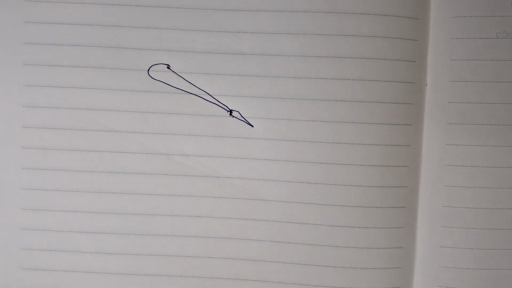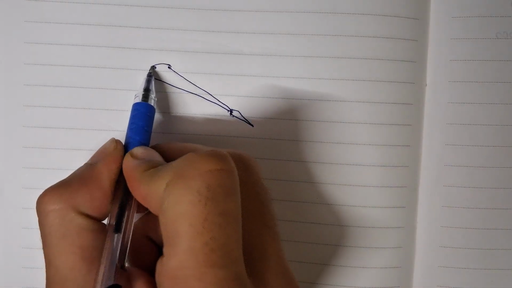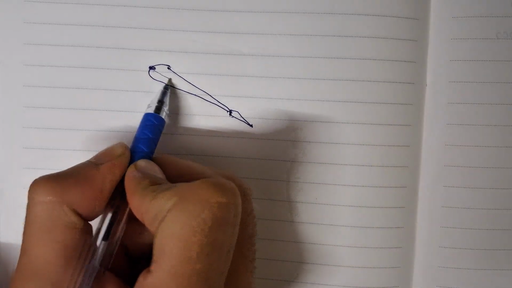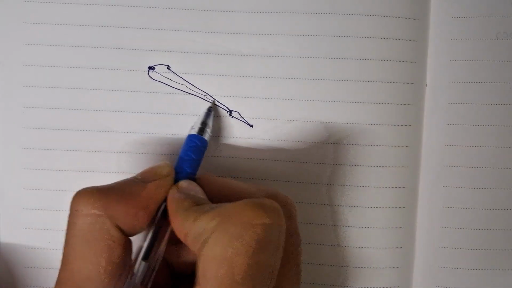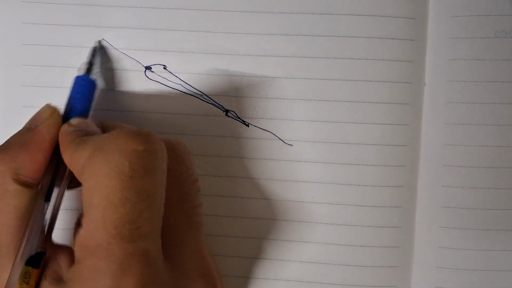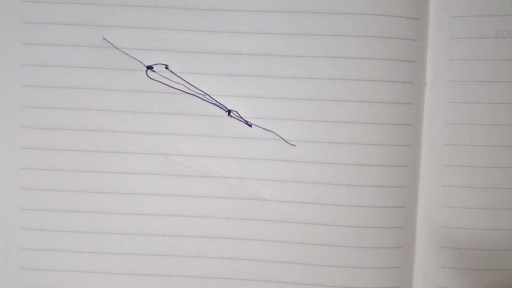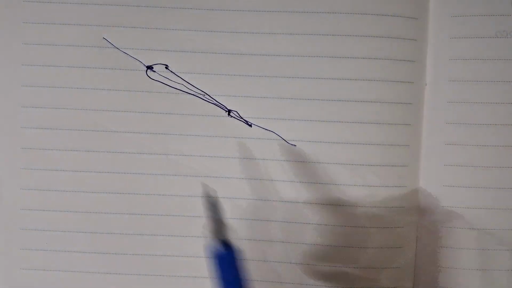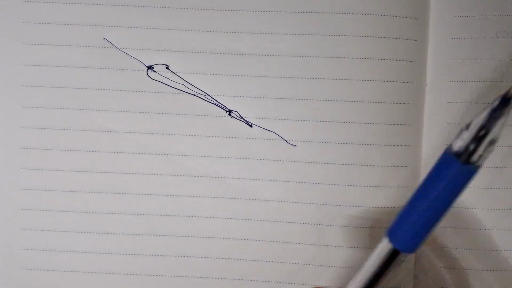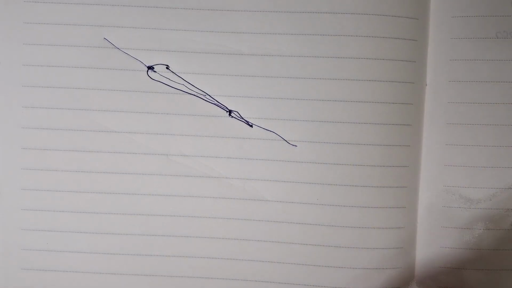So what is the chord line? The chord line is a straight line joining the leading edge to the trailing edge, right? So if I draw a straight line joining the leading edge and trailing edge, this would be your chord line. And what is the relative airflow? The relative airflow is exactly opposite to your flight path. So what is the flight path? Flight path is the direction in which your aircraft is moving.